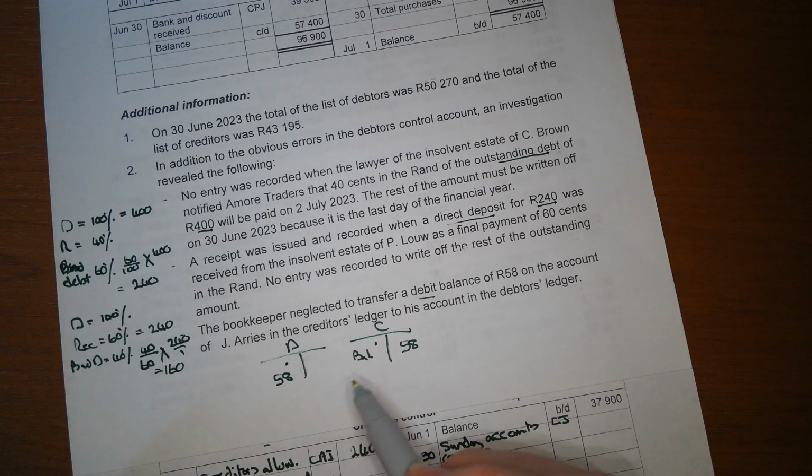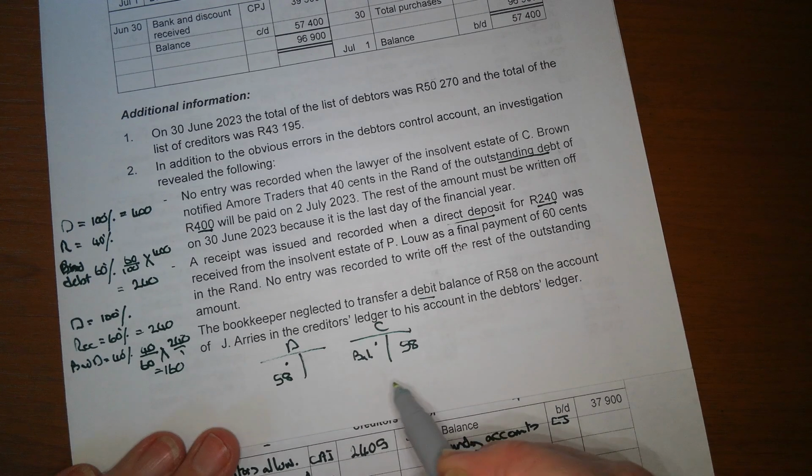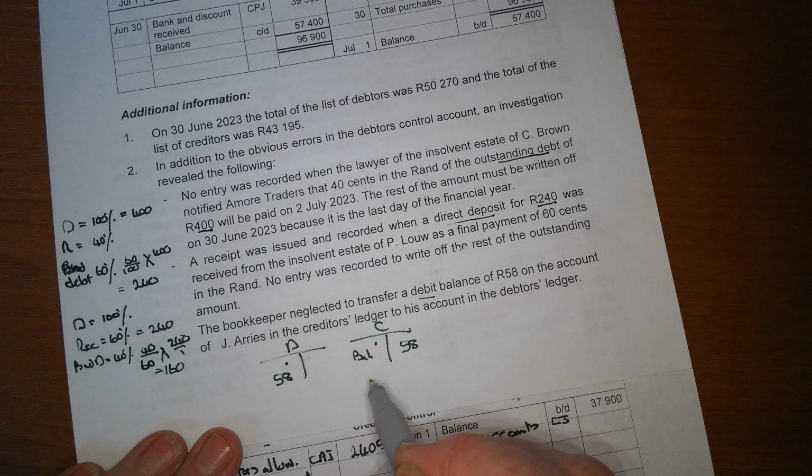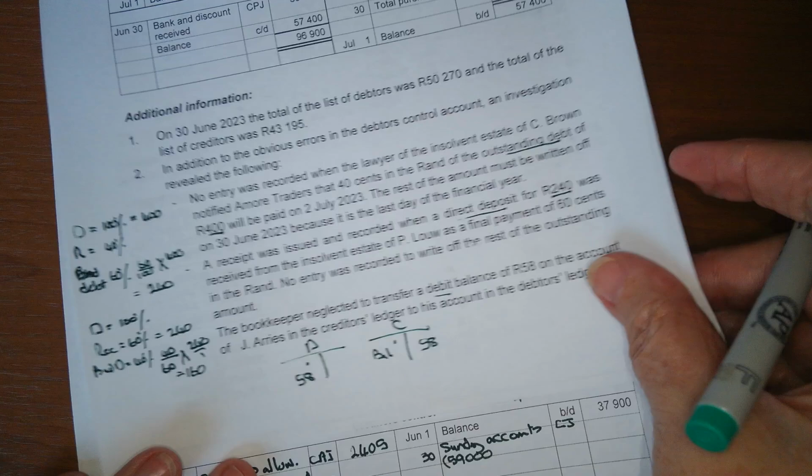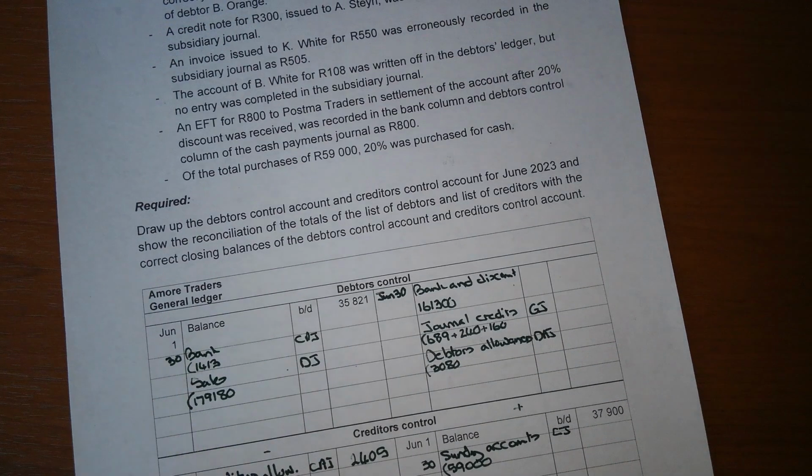And no entry was recorded for this, so we will have to record it in the debtors control account and creditors control account and in the lists. Okay, so in the debtors control, we have to show that we have to debit it with 58 Rand.